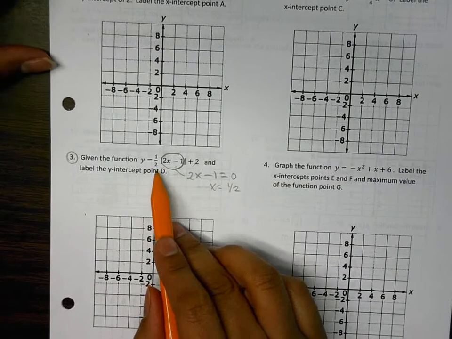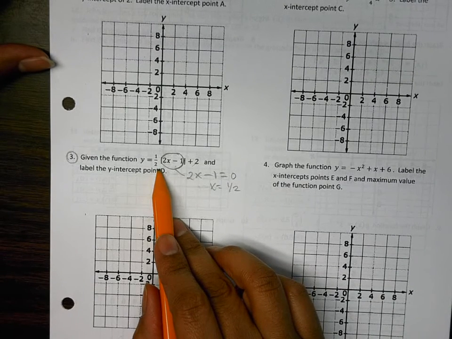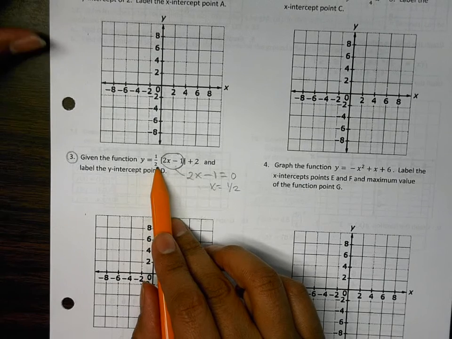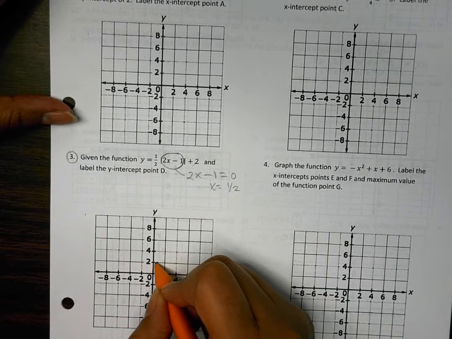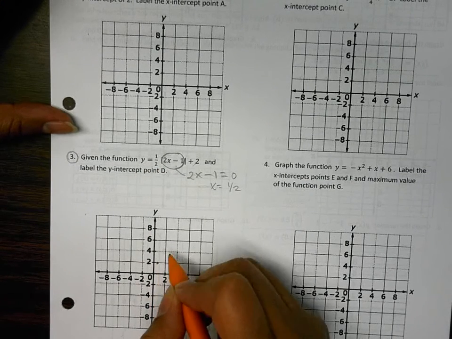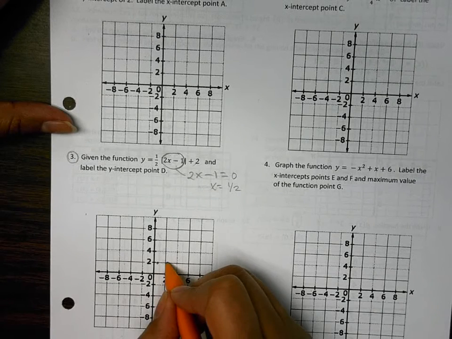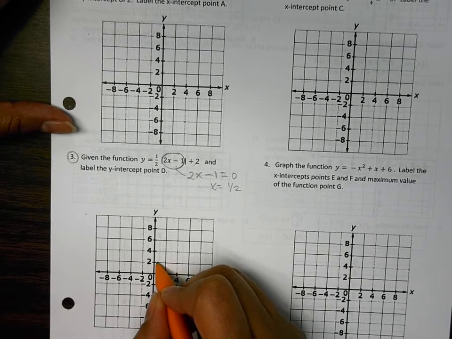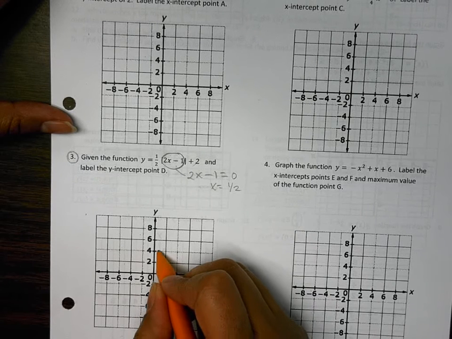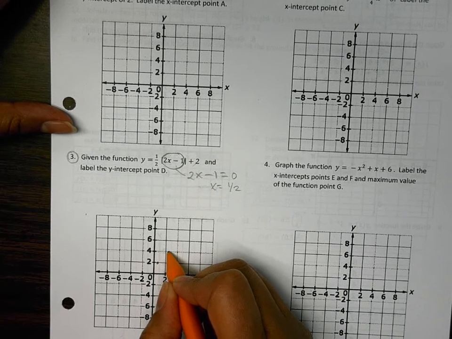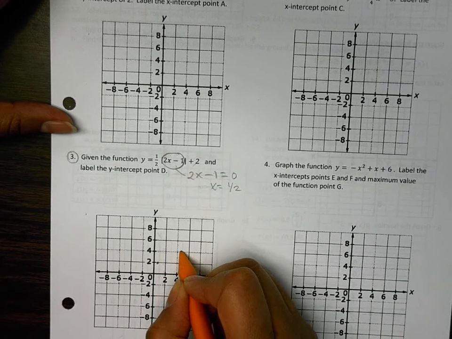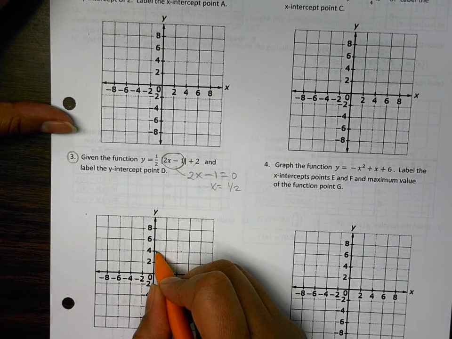And then what is your slope? 1/2. So you go, and again, it's going to be wonky because of where the numbers are, but you're going to go up 1 over 2. And you could use the whole numbers here, up 1 over 2. So over 2, up 1.